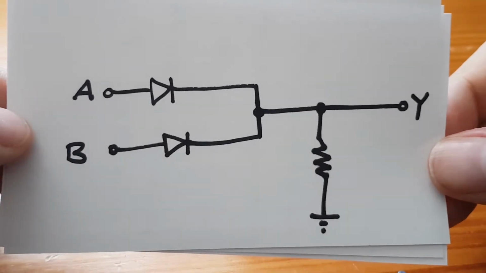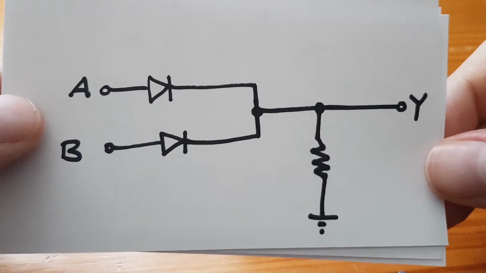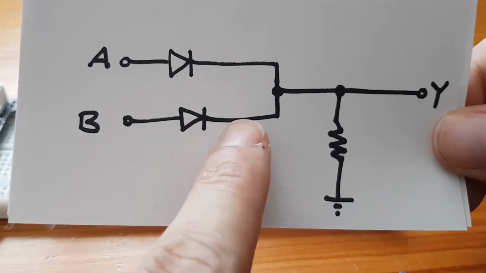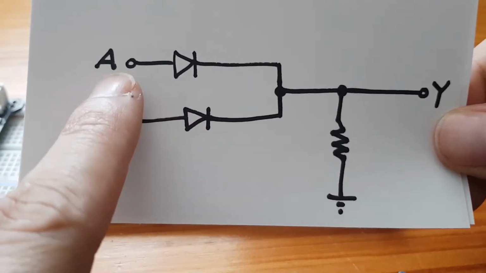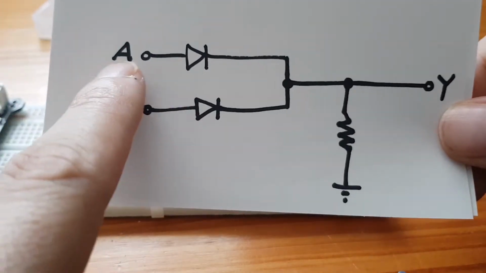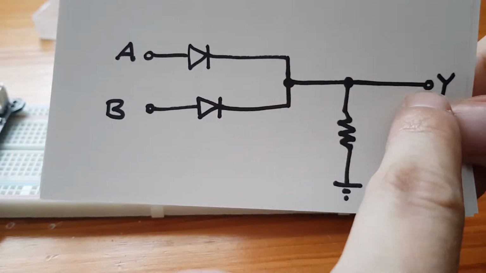We don't need a transistor to build it. We can build them with transistors, but the simplest way to do it is with diodes. Now, a diode would only allow current to flow in one direction. So if we have an input here and that goes high, it won't flow the current back into input B. So it'll just flow through here and go to our output.